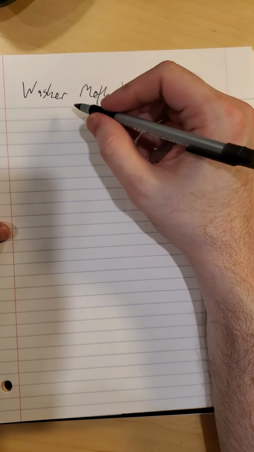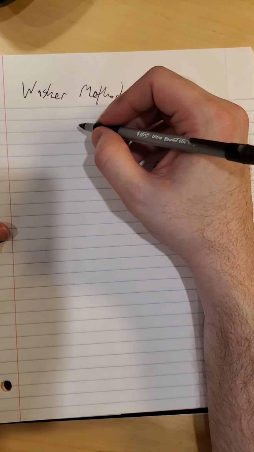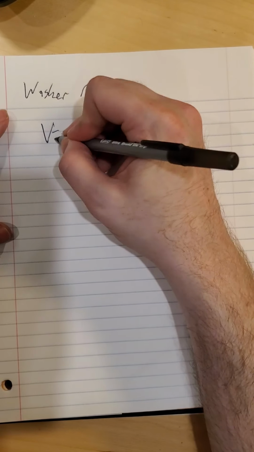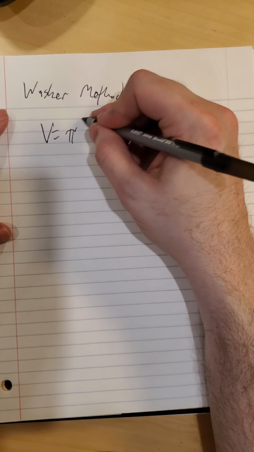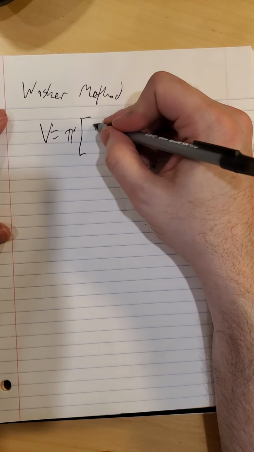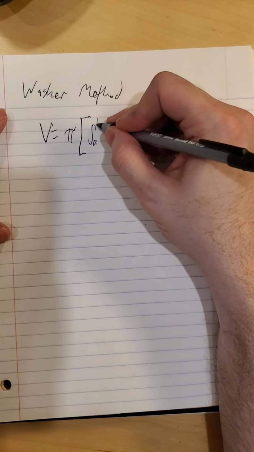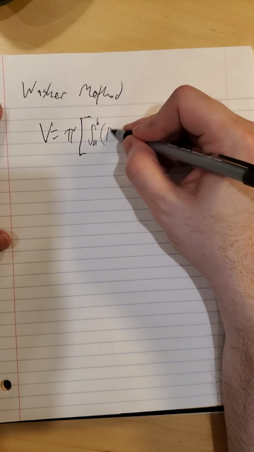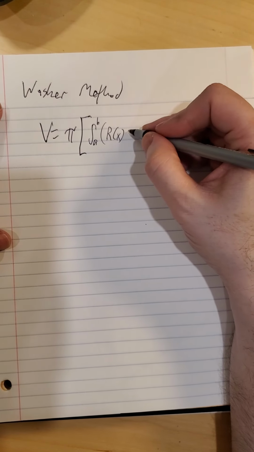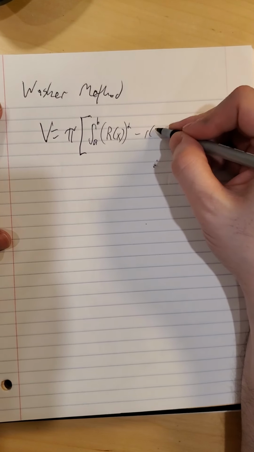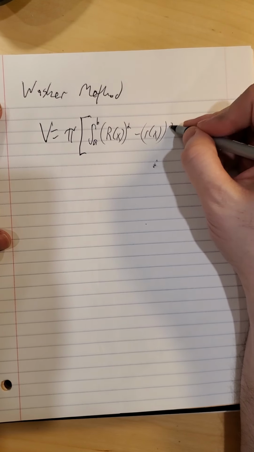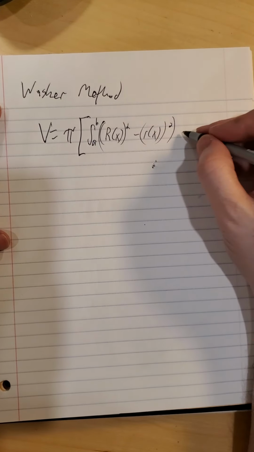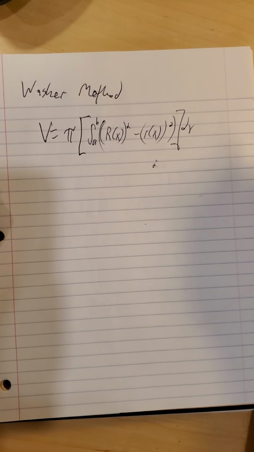So we'll call the radius big R and little r, respectively, for the outer and inner radii. So pi times the integral from a to b of (big R of x) squared minus (little r of x) squared times dx.